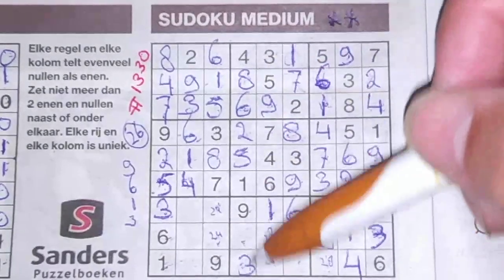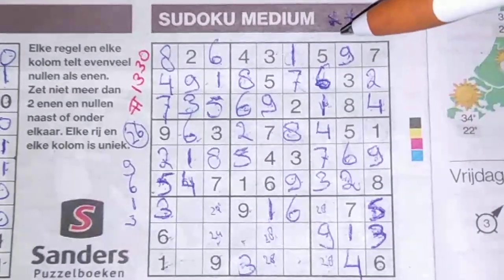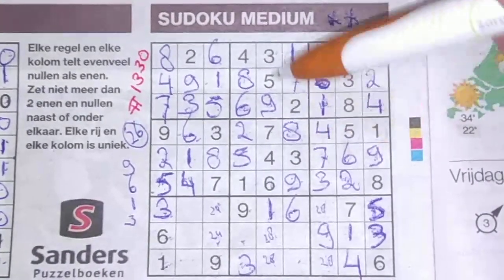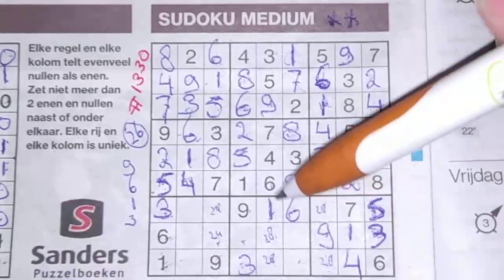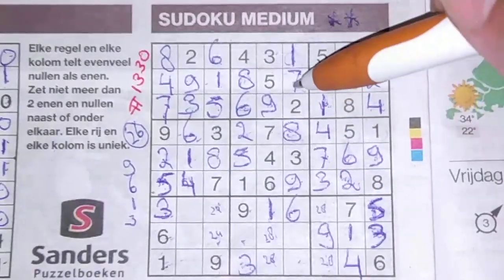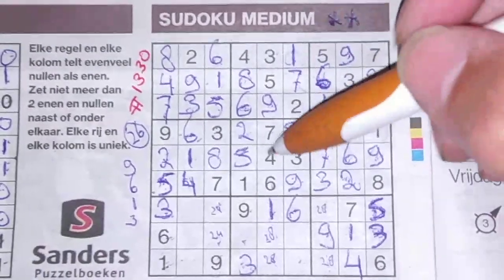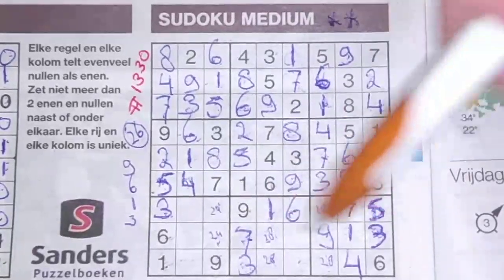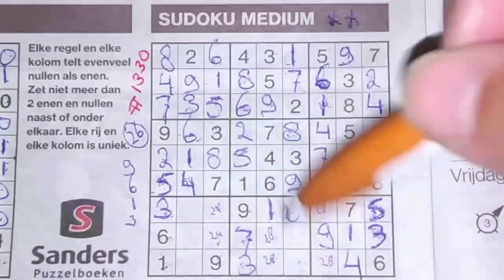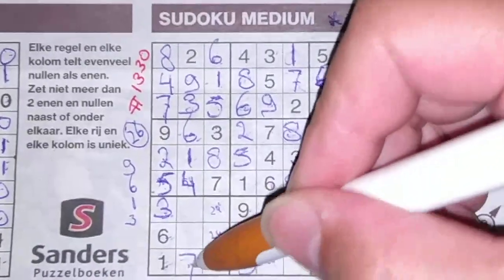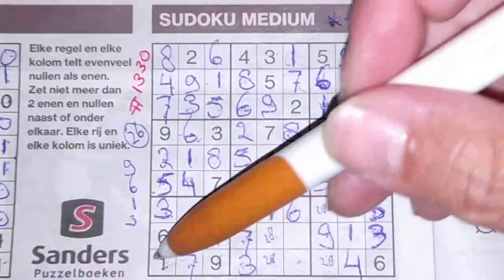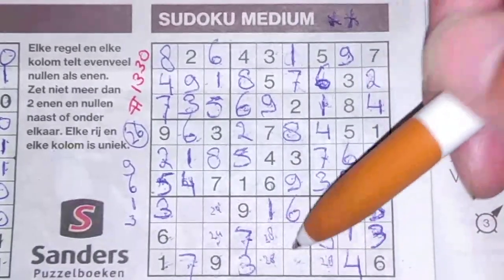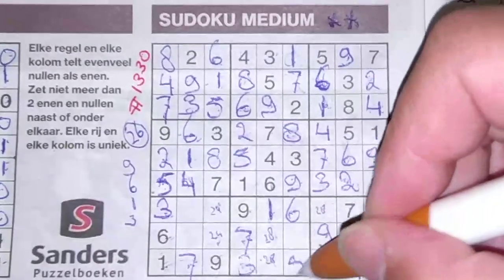1 number left in this column for the number 3, I believe. No, 3 we have. 7. Yeah, the 7 is missing in this column. So 7 in this row, 7 in a row below. So the last row, the only place for the 7 should be there. One number left in this last row. This number we have a pair, 2 and an 8. So this should be the number 5.